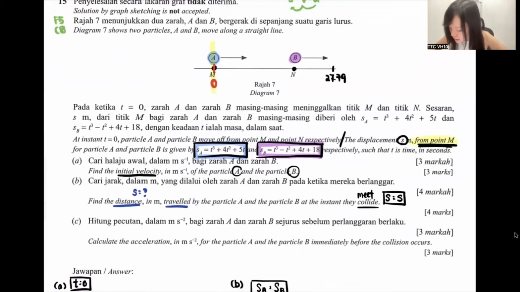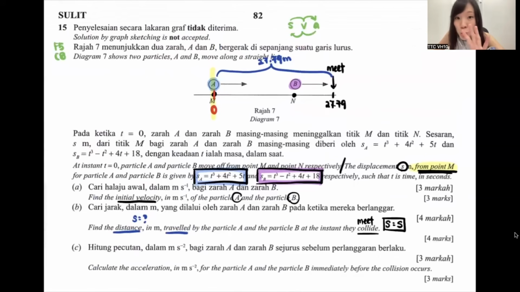You imagine, let's say they meet each other here. Okay? So if they meet each other here, for A, you thus travel 27.79 meter. Makes sense, right? Based on my drawing, correct? But for B, you shouldn't travel 27.79, because for B, you starting from N. You didn't start from M. So you only travel this much. Isn't it should be quite little one? Then the problem is, you don't know what is the gap in between.